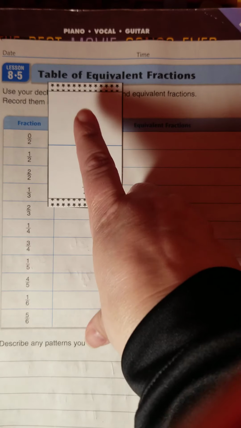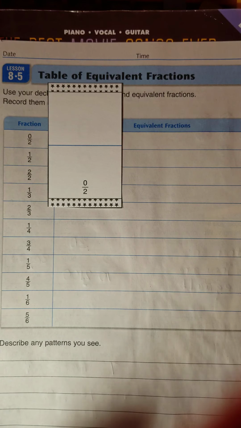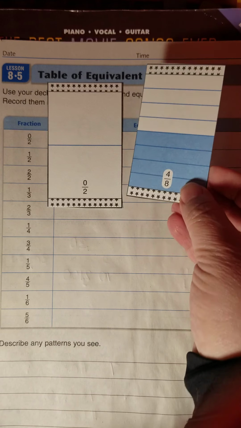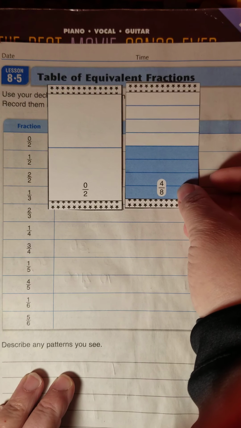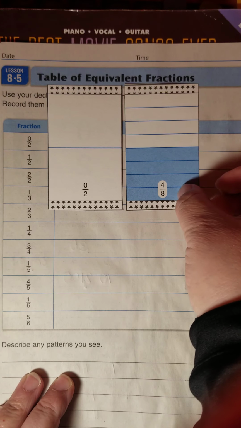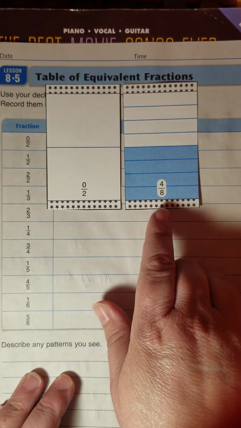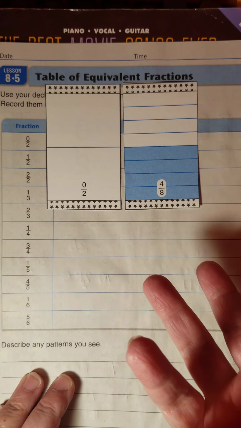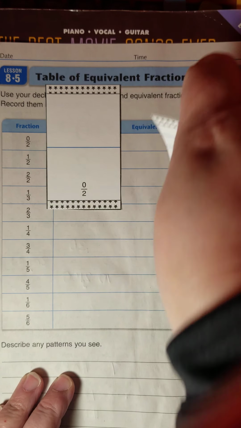Well, just looking at it, if you have 0 halves, you have nothing. There's no blue shaded there, because if you have 0 out of 2 pieces, you didn't get any, right? So you probably don't really need to hold each card up next to this to see if it's equal, but if you did need to, this is what you would do. You hold them up side by side. Well, obviously, 0 out of 2 is nothing. 4 out of 8 is a fraction that would be equivalent to half, right? It's not equivalent to 0 out of 2. So that one would not match.